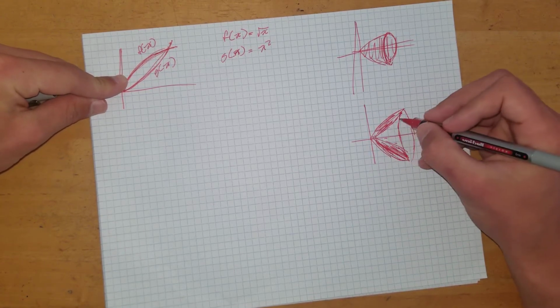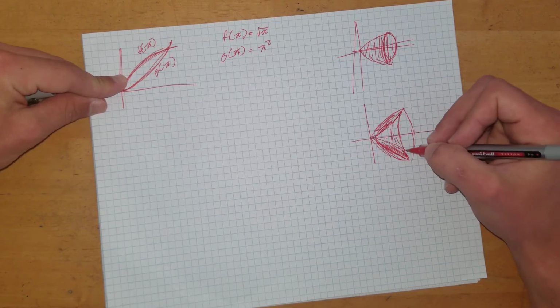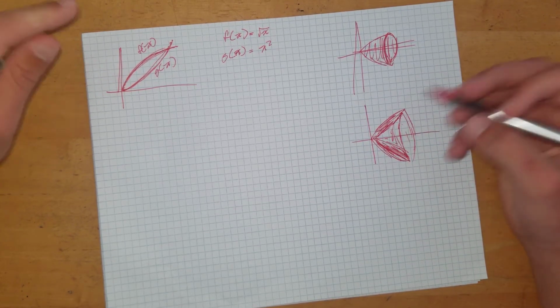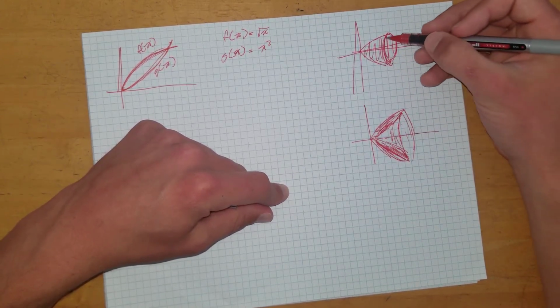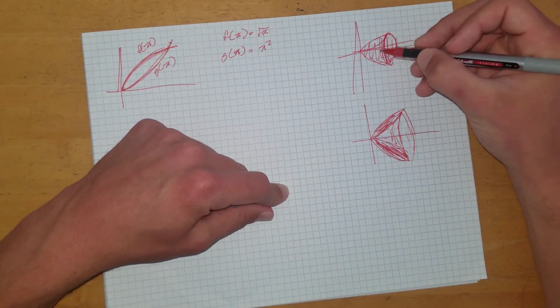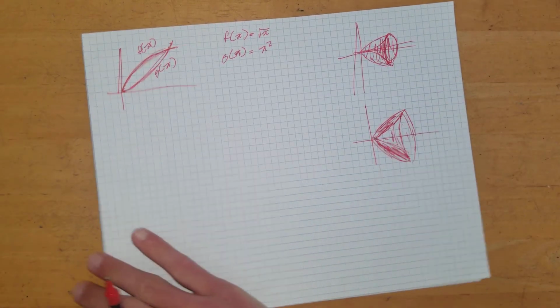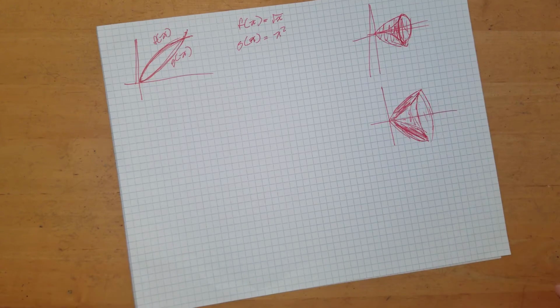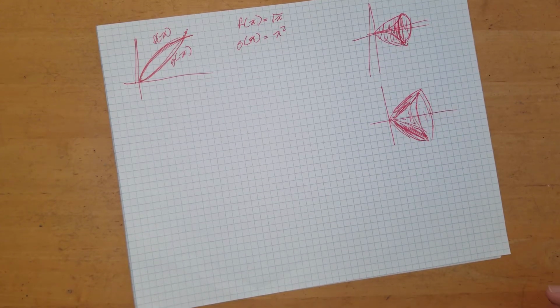So what we're going to do is take all this area, up here, and then we're going to subtract out the stuff that we do not want. So we're going to use the same method that we used for the disk method, plus a little more.